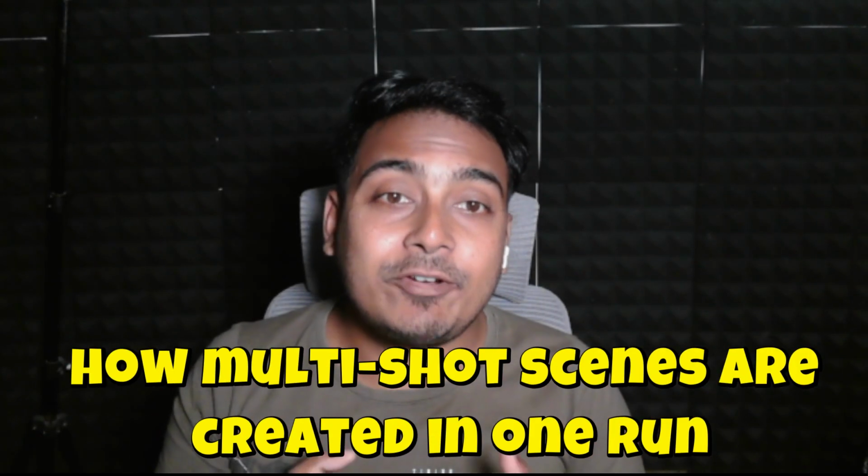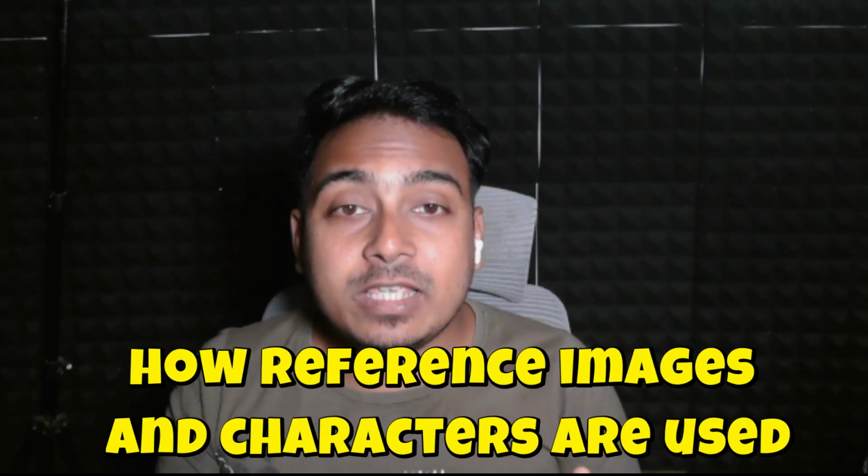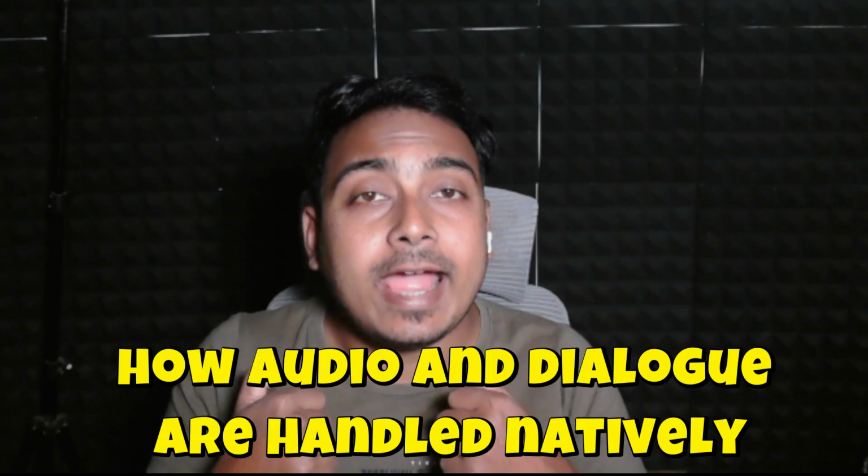The key idea behind Kling 3.0 is that text to video, image to video, reference-based video, and video editing all live inside a single model. This gives you much stronger control and more accurate results. In this demo, I will show you text to video generation, how multi-shot scenes are created in one run, how reference images and characters are used, and how audio and dialogue are handled natively. Let's start creating. Let's go.